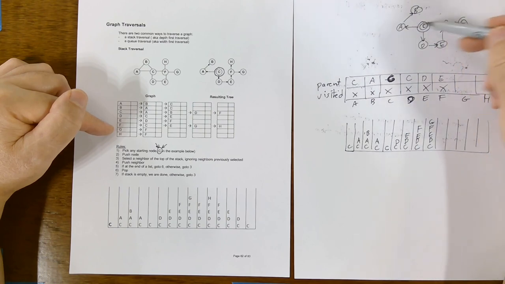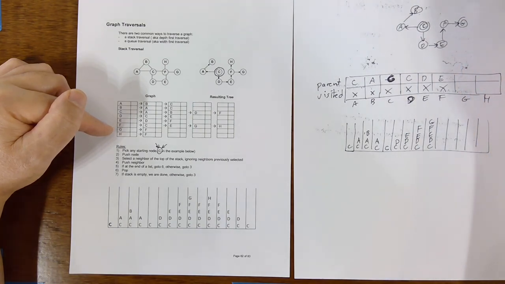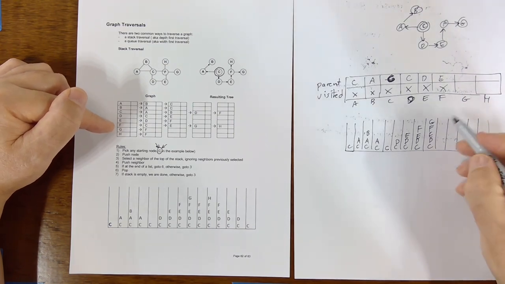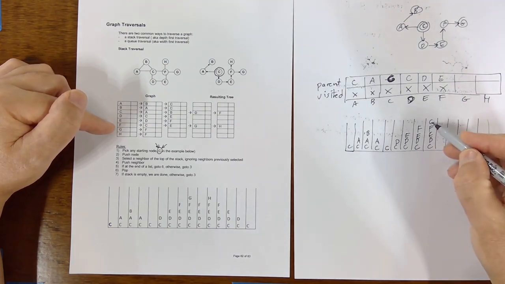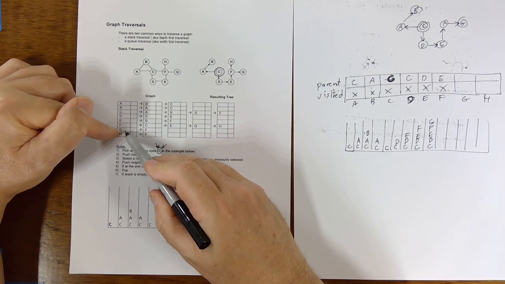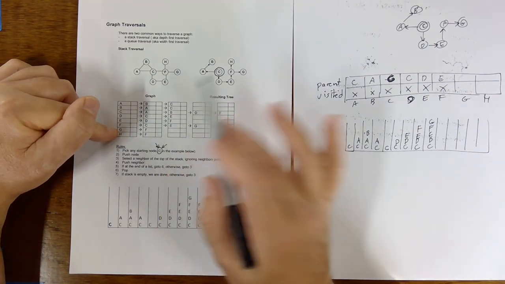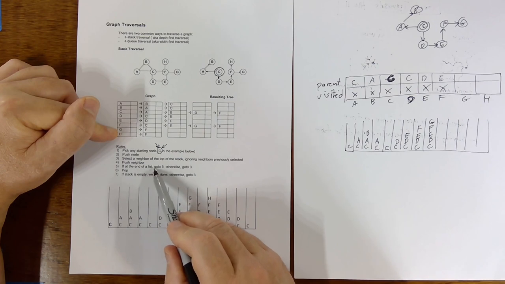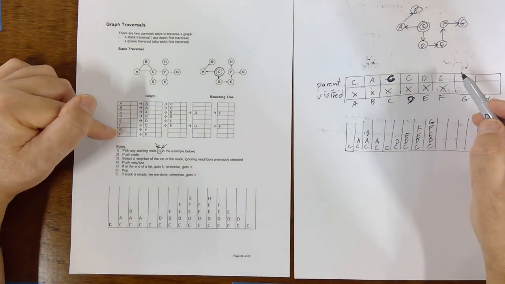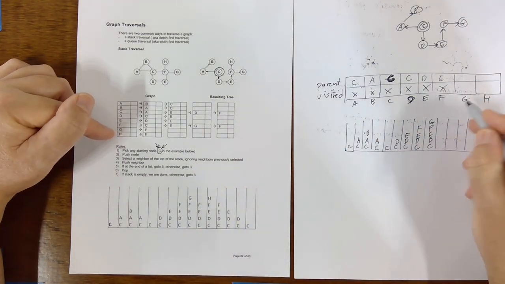So now we've gone as far as we can this way. First we went as far as we could that way. Now we went as far as we can this way. So now we're looking for a neighbor at the top of the stack. G is the top of the stack. So we come over here. We look for G's neighbors. F has been visited. There's no neighbors. We're at the end of the list, right? So we go to 6, which means we pop. So we pop off G.